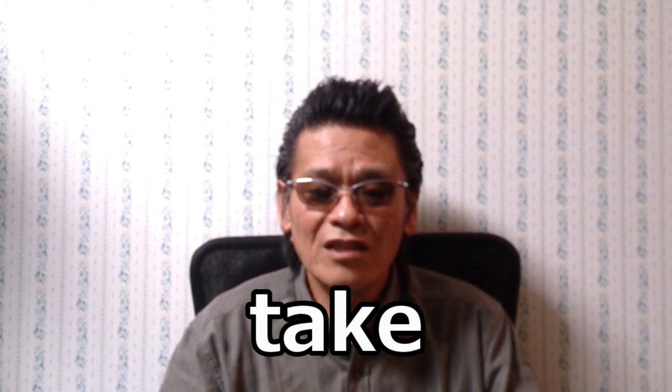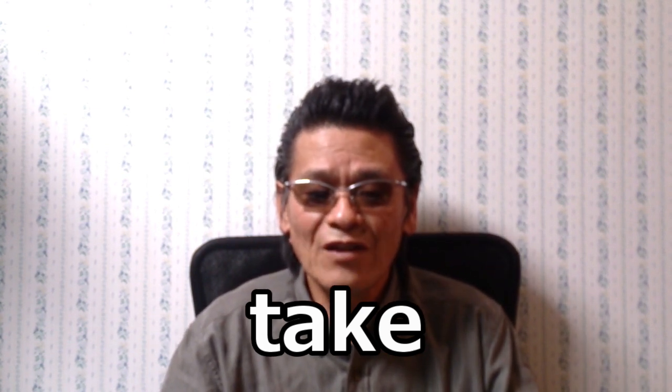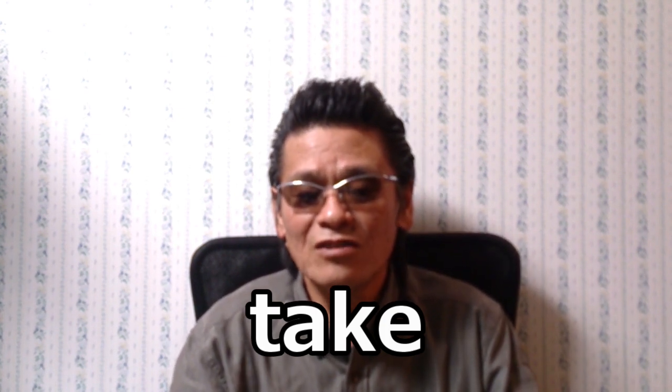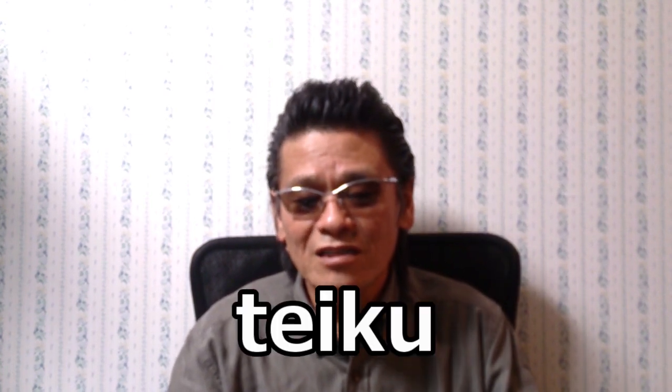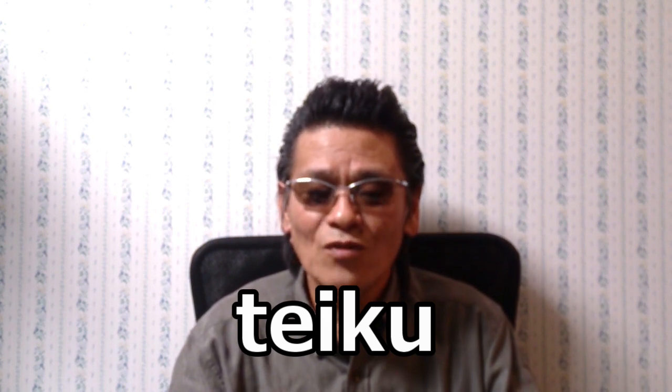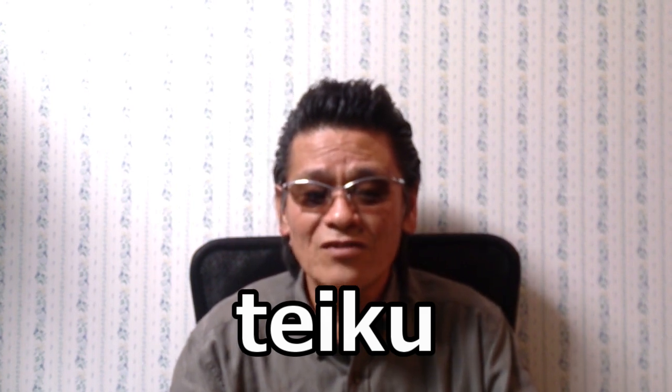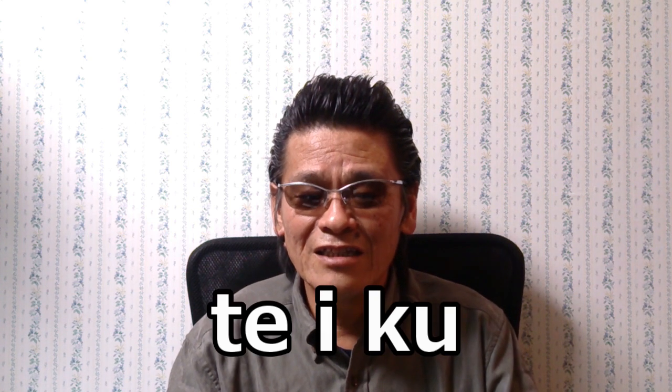For example, the word take, right? If you try to describe the sound in Romaji, you would write it like this. Because we are Japanese, we are used to finishing each sound with a vowel sound, and if we put it in the Japanese way, we would pronounce it te-ku, right?